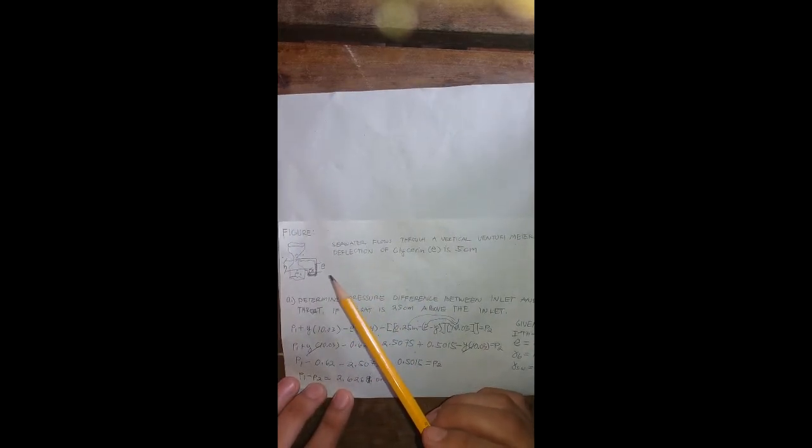So from the figure, we can see here's the E, which is 5 centimeters. And let us put H as the height difference between the inlet and the throat.